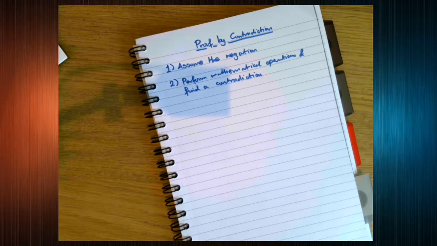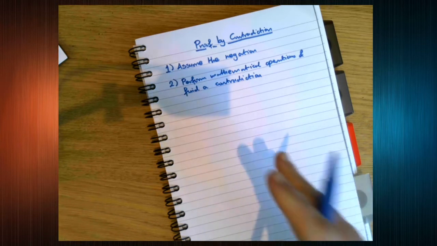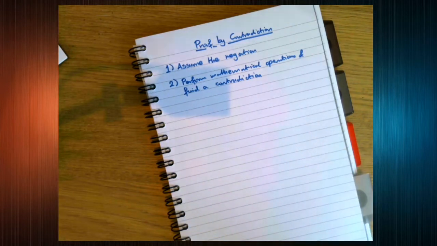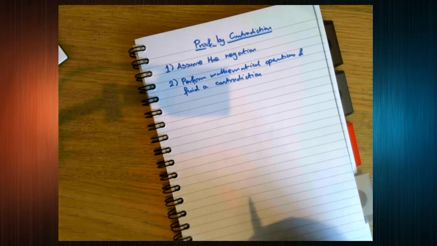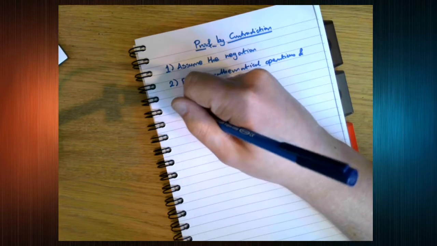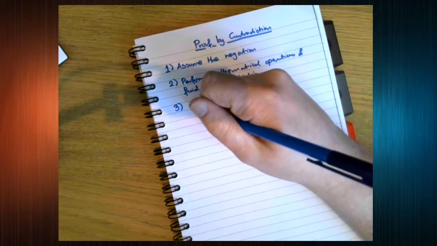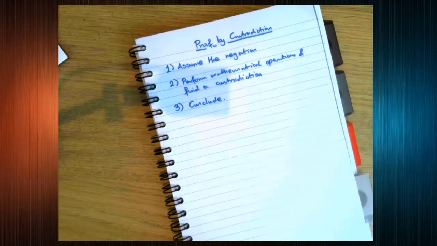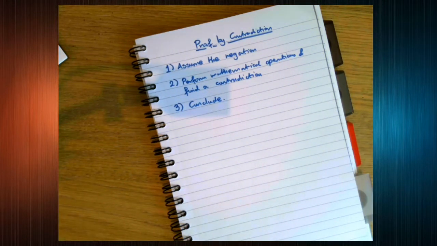So contradiction could be something like, 1 equals 0. We fundamentally know that that is not true. If that happens in your working for proof by contradiction, that's the contradiction. Sometimes, again, it's not as black and white as that. Sometimes it is a little more subtle. And then step 3 is conclude, as we do with all proofs.